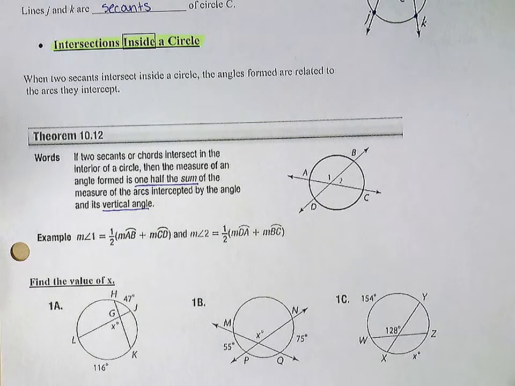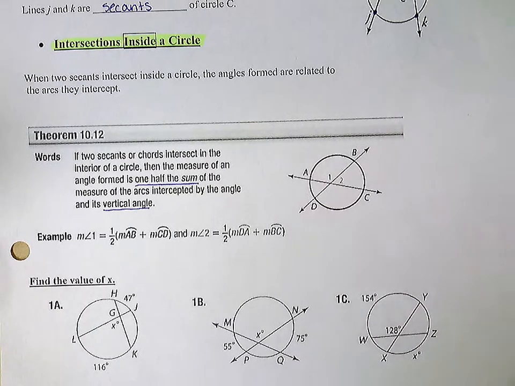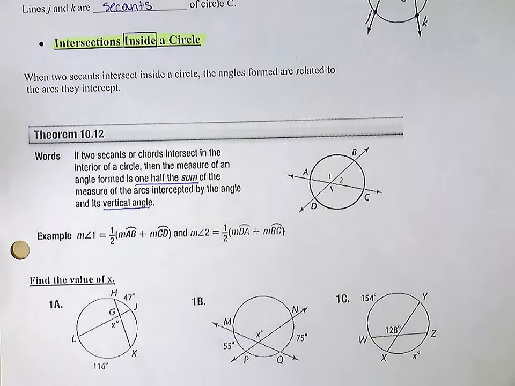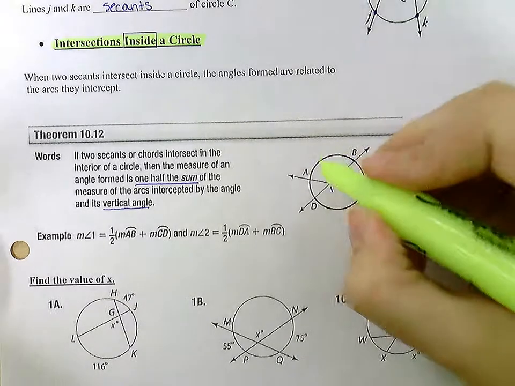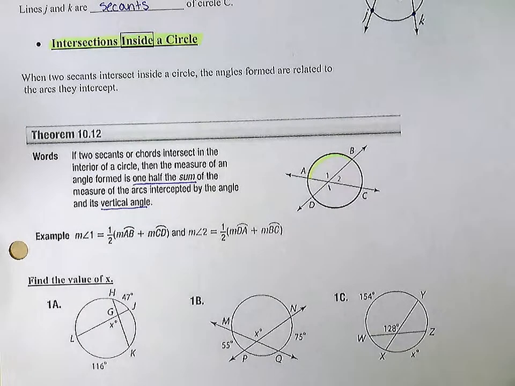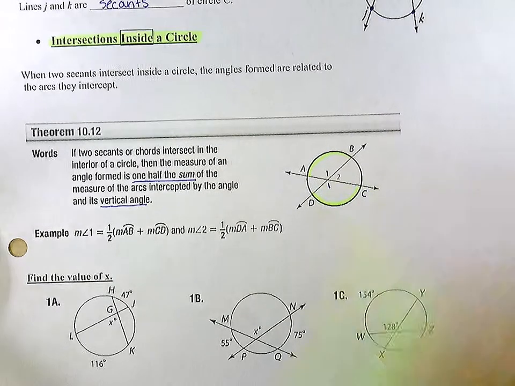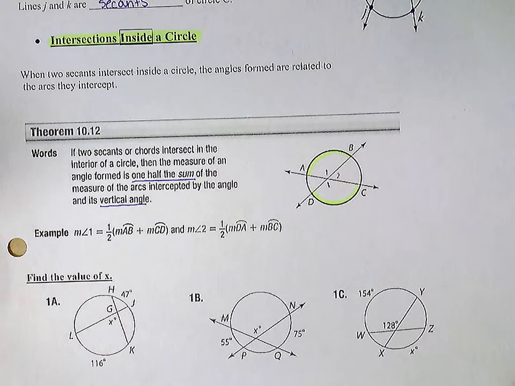So if I wanted to find the measure of angle 1 in the circle at the right, measure of angle 1 is here. Its vertical angle is the one across from it. Now, vertical angles are always congruent to each other, so both of those I could consider as angle 1 since they're congruent. So to find that measure, you're going to take the arc that angle 1 intercepts, which in this case would be AB. You're going to add it to the arc that the vertical angle intercepts, that other one that I labeled as 1. And then you're going to divide it by 2.